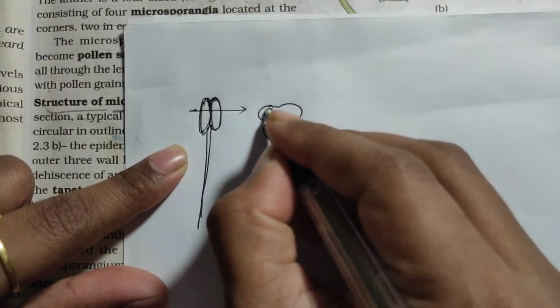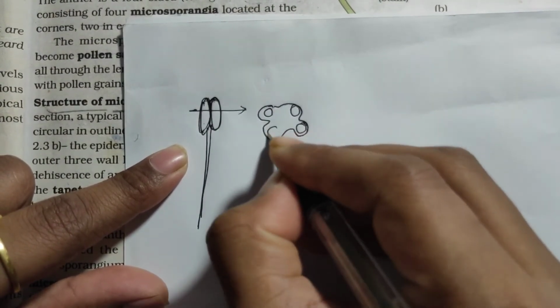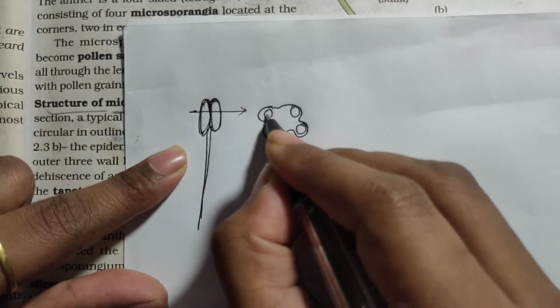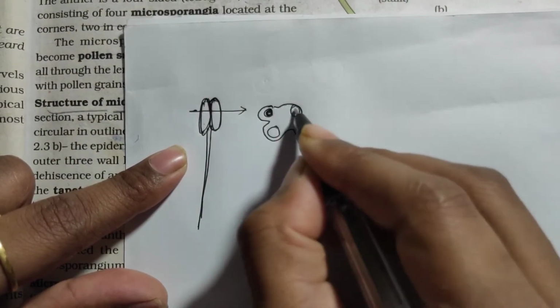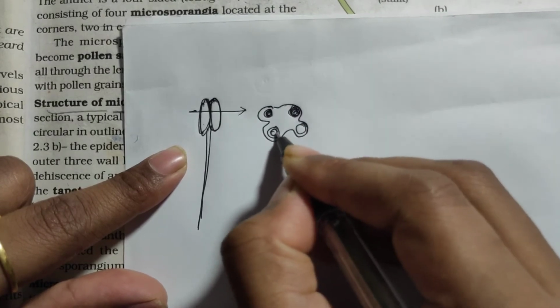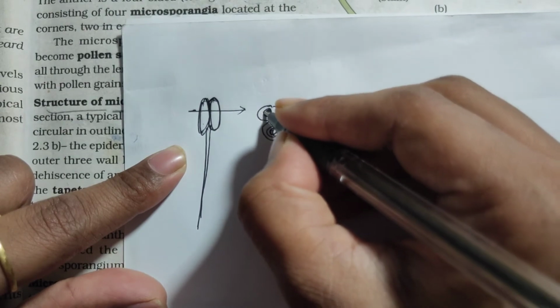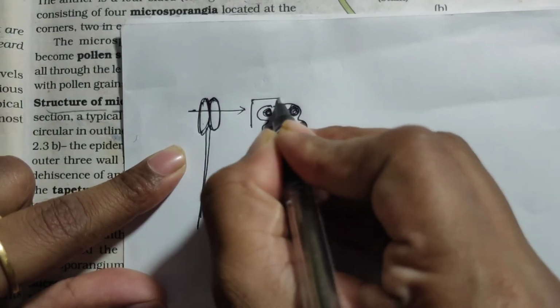So here, one, two, three, four. Four microsporangia will be there. To protect these inner microsporangia, there are four wall layers towards the outer side. Now I am going to enlarge only this part.